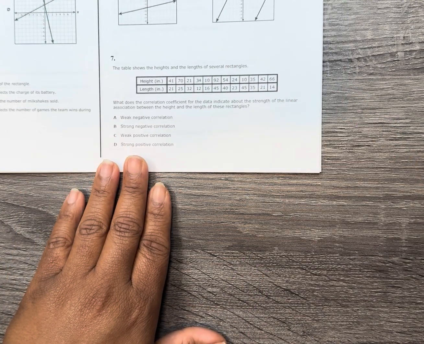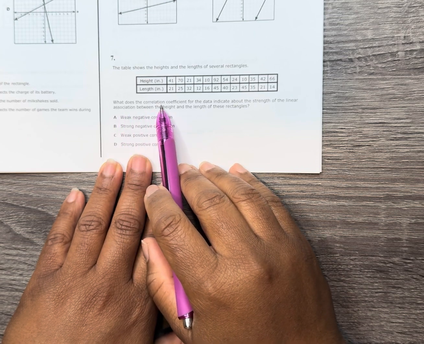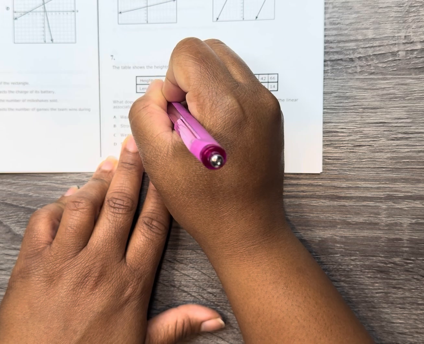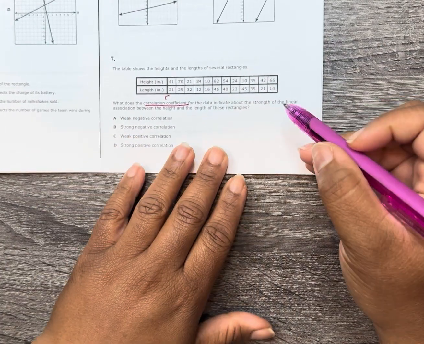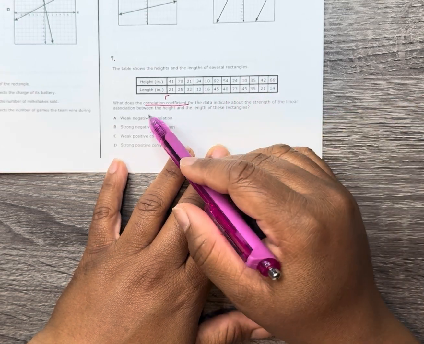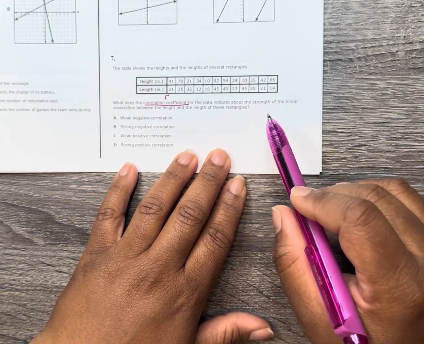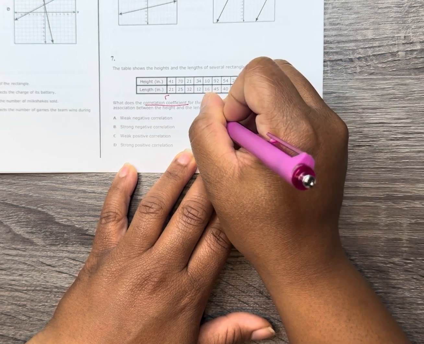All right, come here to number 7. It says the table shows the height and lengths of several rectangles. What does the correlation coefficient, that's the key word, correlation coefficient, remember that's R, right? What does that show? It says for the data, indicate the strength of the linear association between the height and length of these rectangles.